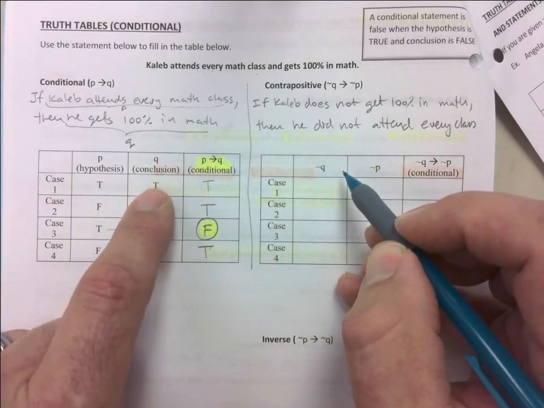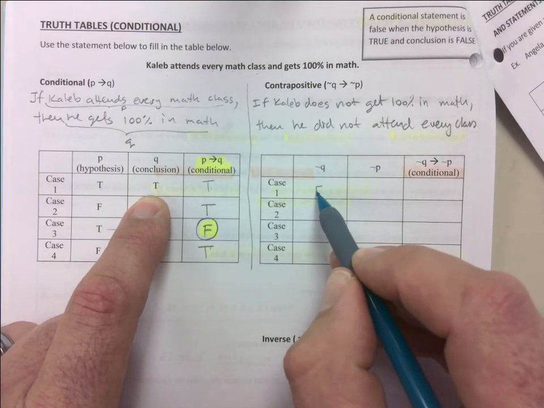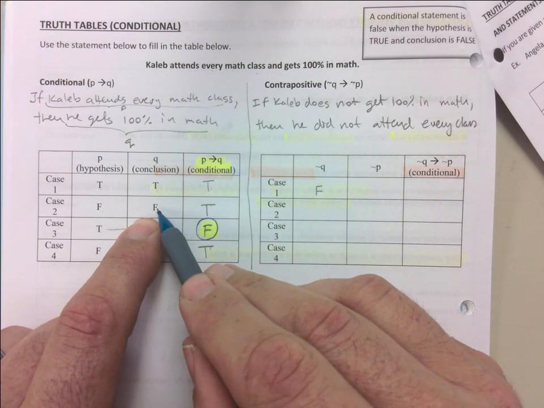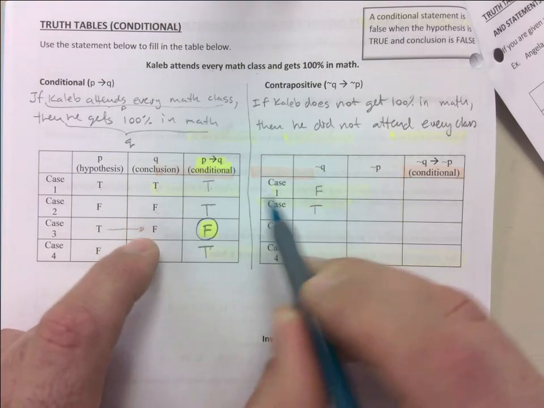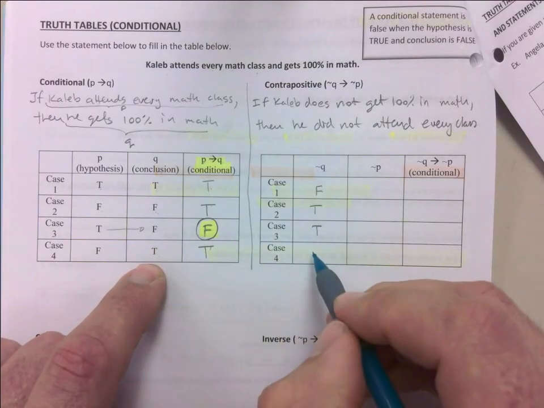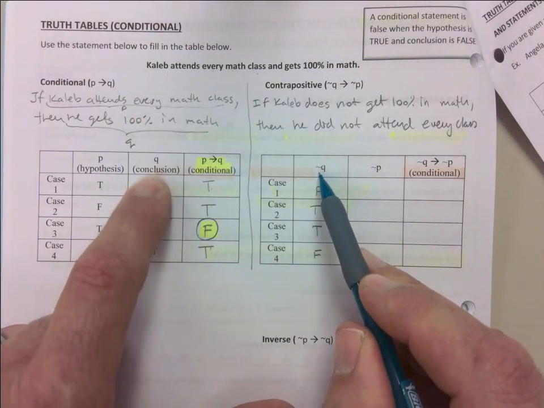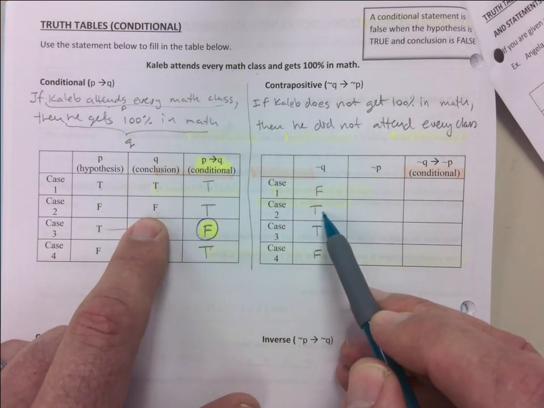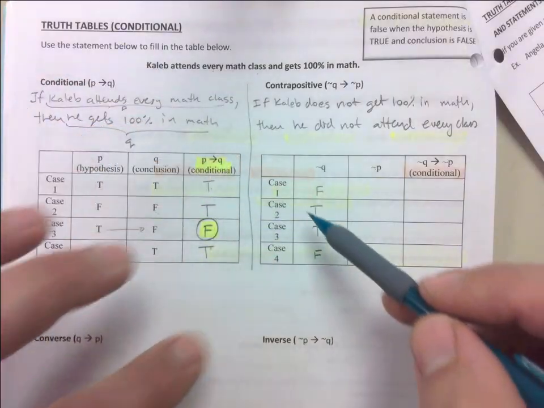So what is Q? At the beginning, it's true. So if you negate it, you turn it into a false. If you go to this part where Q is false, if you negate it, a double negative turns true. Okay? So you're essentially just switching everything over to the opposite. So if it's true here, if you put a not in front of Q being true, it would be false in that first case. Right? If it's false here, it'd be true there. That's what negating does.